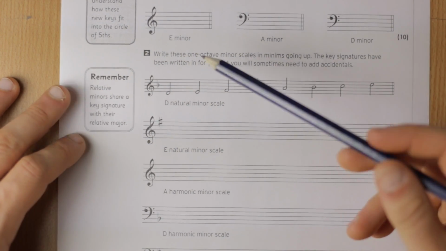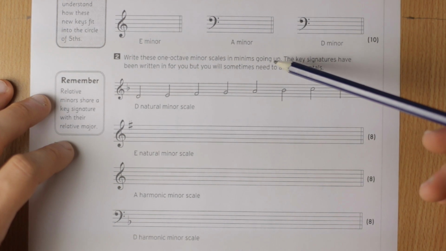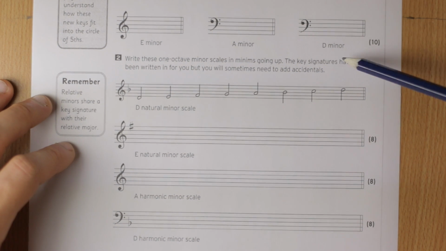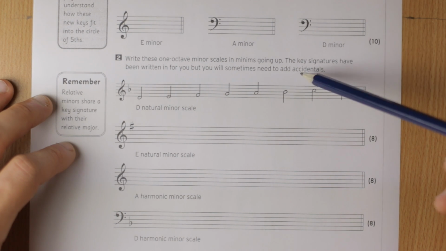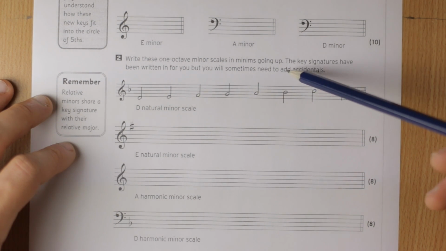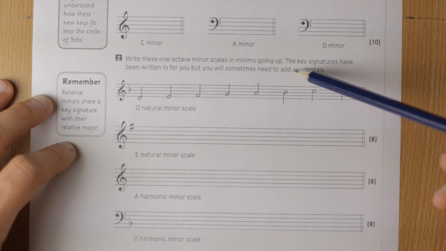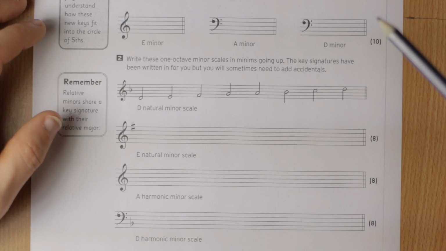Question 2. Write these 1 octave minor scales in minims going up. The key signatures have been written in for you, but you will sometimes need to add accidentals. Why will we need accidentals? Well, we'll need those for our harmonic minors, won't we? The natural minors won't have any accidentals.